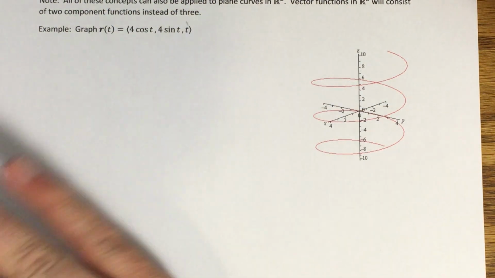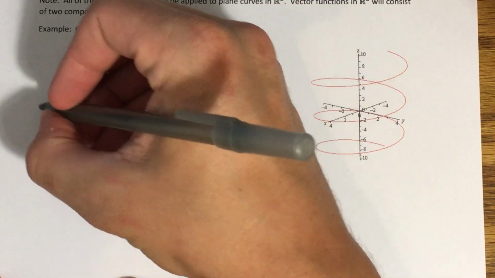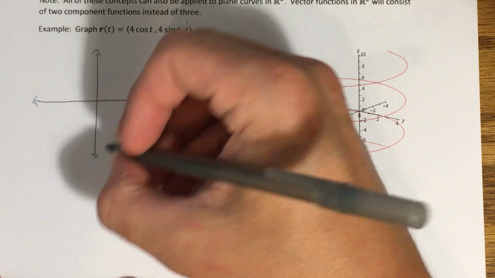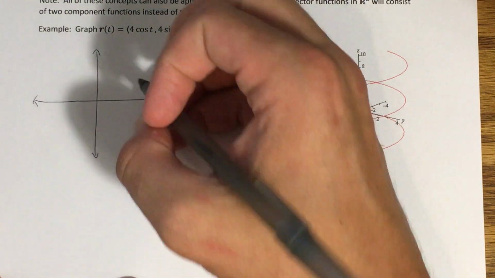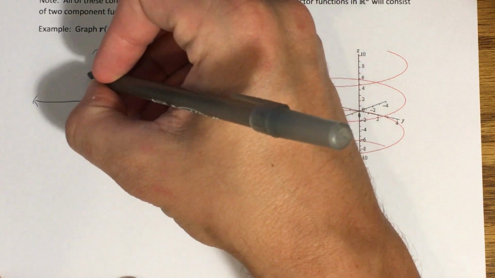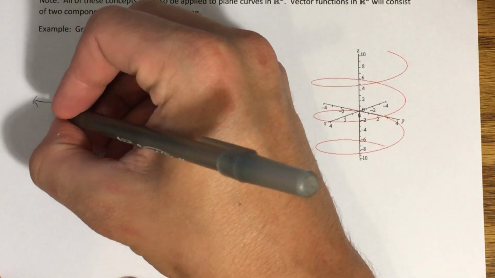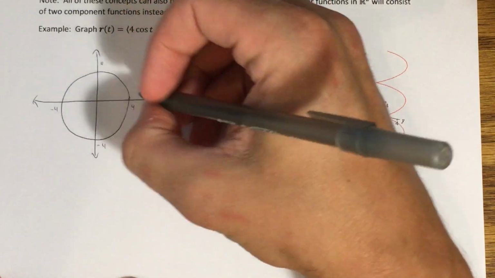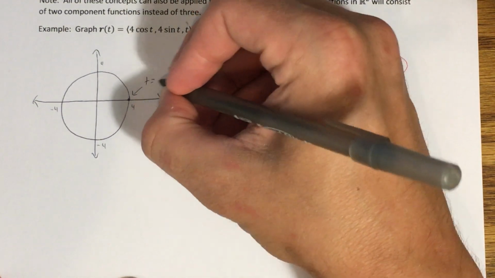Ignore the t at the end just for a second. If I think of this as x and y, and I want to look at the curve that parametrizes, this is a circle of radius 4. So that would be -4 right there, 4, -4, 4. And right here, that corresponds to when t equals 0.